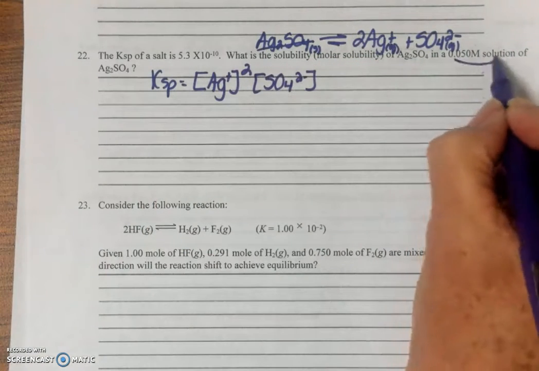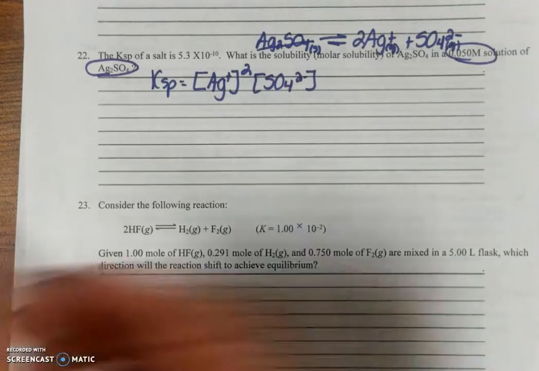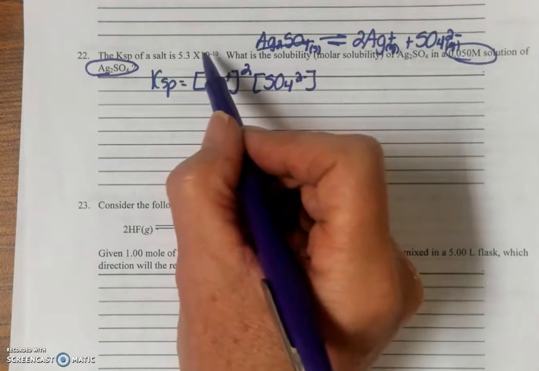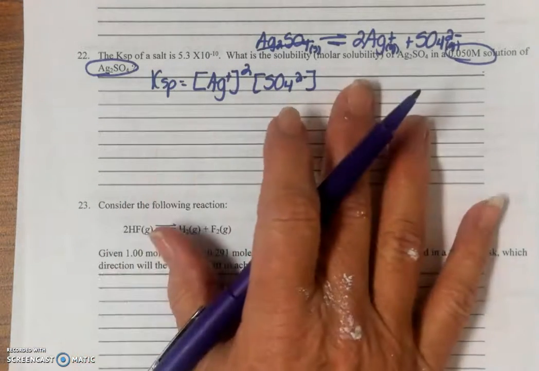So this is really extra information, isn't it? I don't really need it. It's just telling me that I have a saturated solution. I have a lot of this, this is really small, I'm saturated. Okay. So now it says, what is the molar solubility?